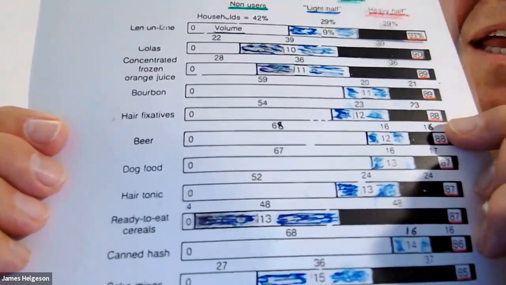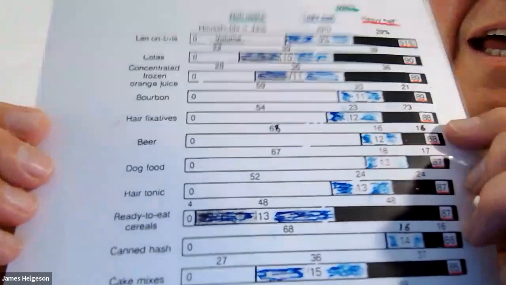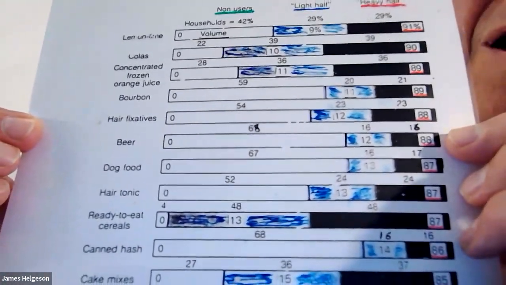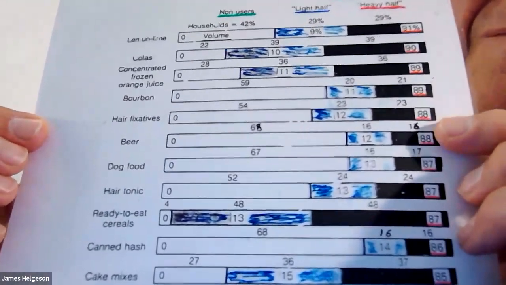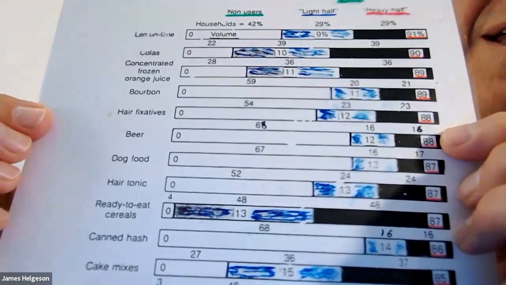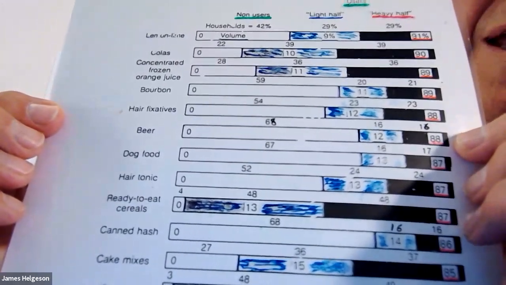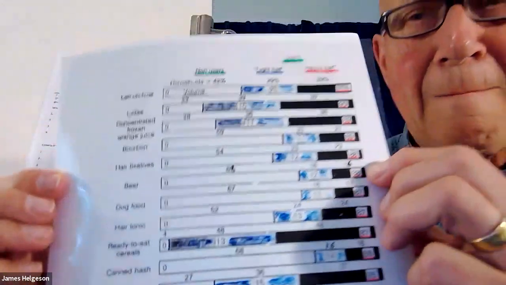We split it at a median, whatever it is, a 6-pack a week or a day or whatever that median is. And what do we show here? We've got 16% of the beer market, 16% of the households, okay? That heavy half part of the market, 16% of the market is consuming 88% of the beer.